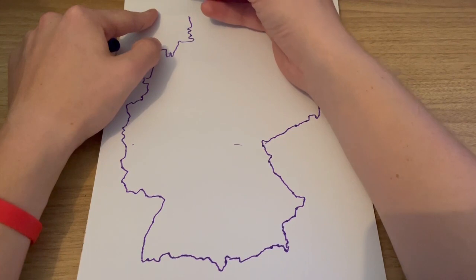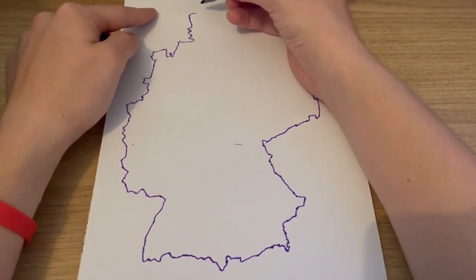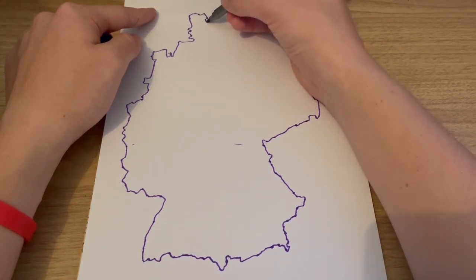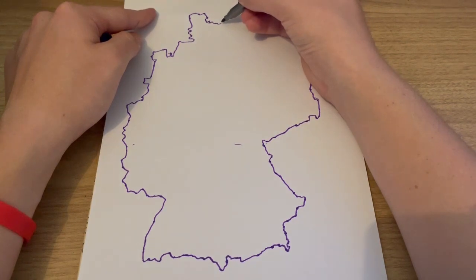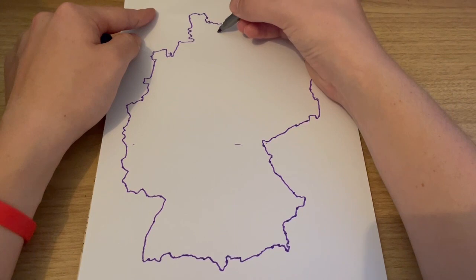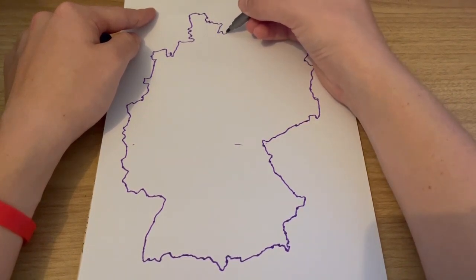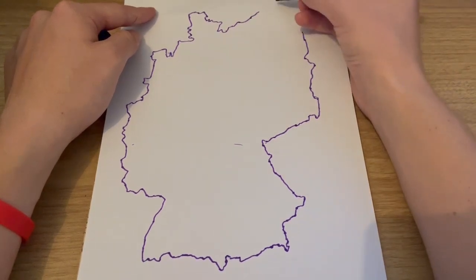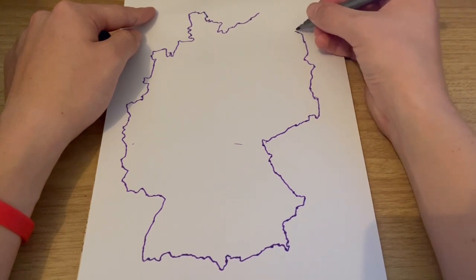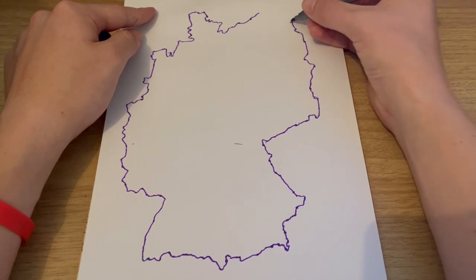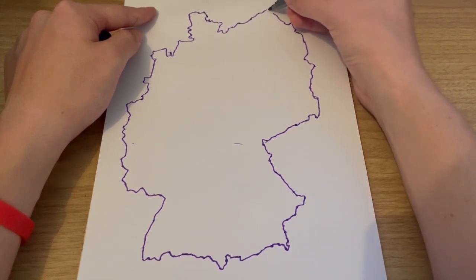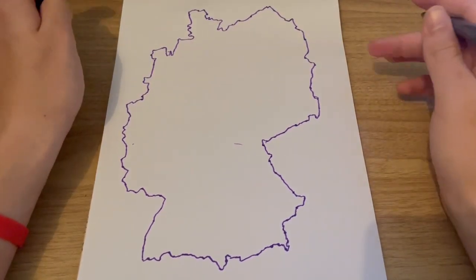And then up here is where Denmark is. So roughly this is the shape.